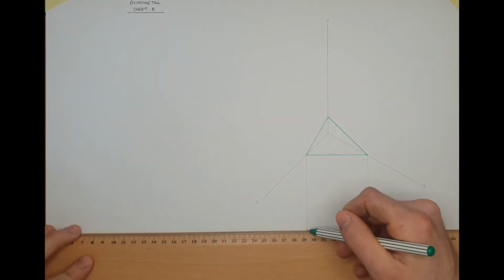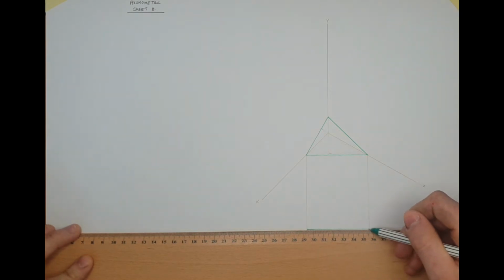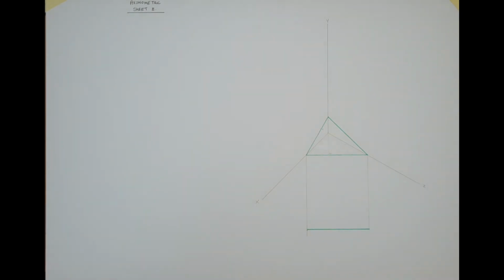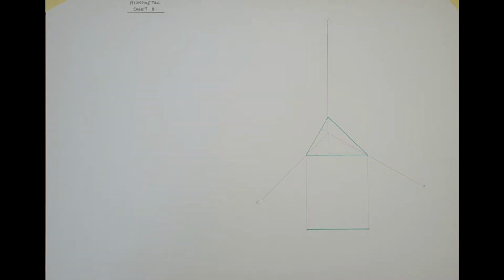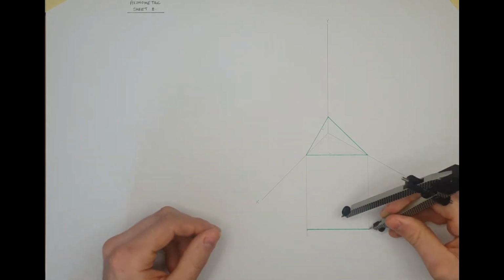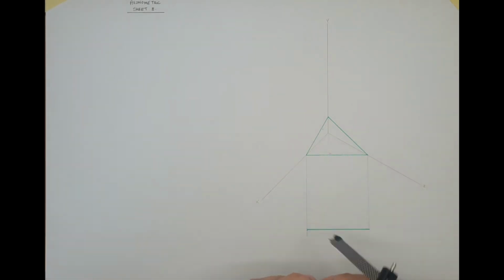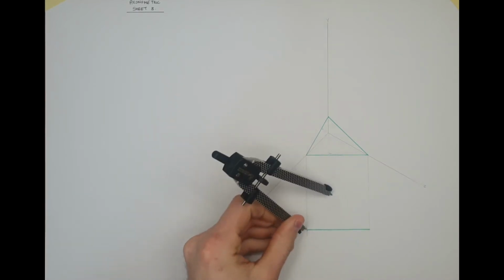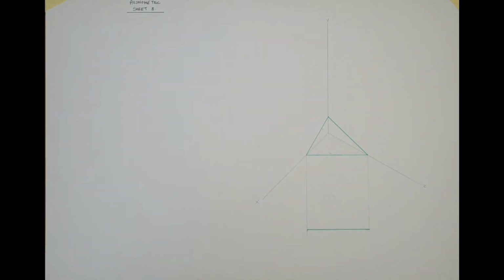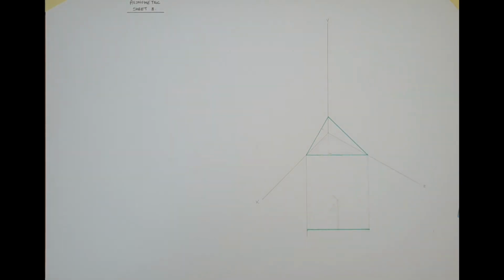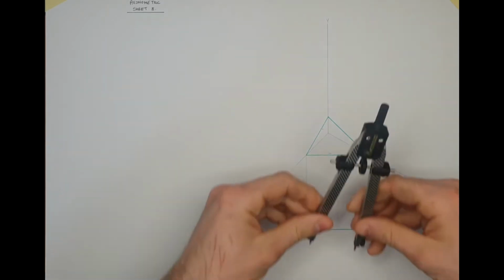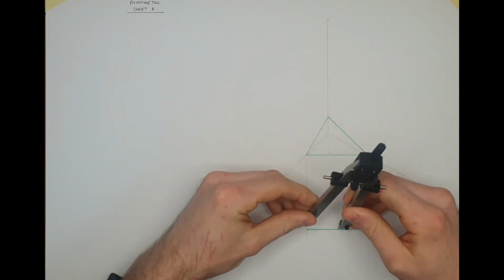Now, that right there is the true length of the green line. So the green line as it is right now, brought down, that's a true length. I'd like to find the center of that green line so that I can drop in my semicircle just like before. There's the center. The center of that green line gives me the center point for a semicircle that I can now draw.